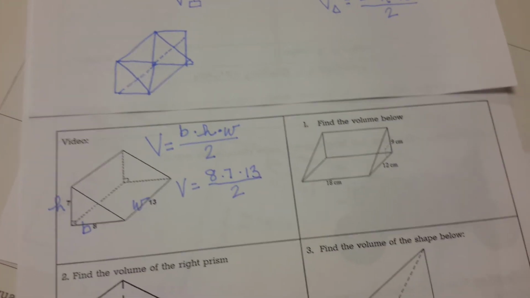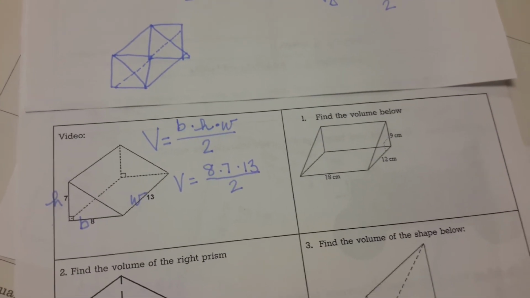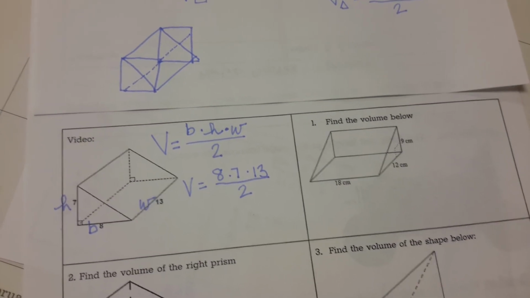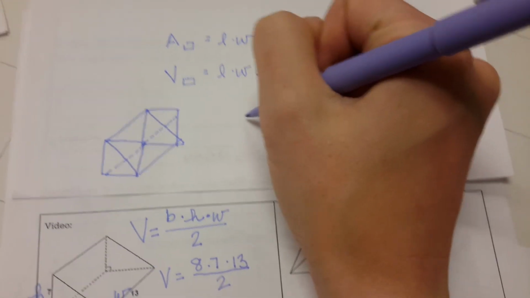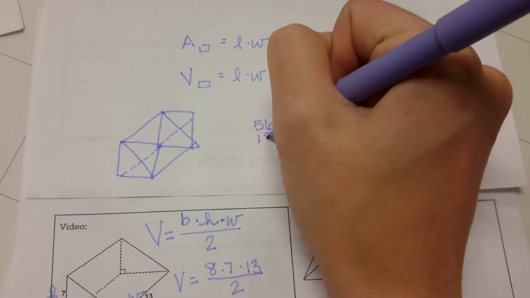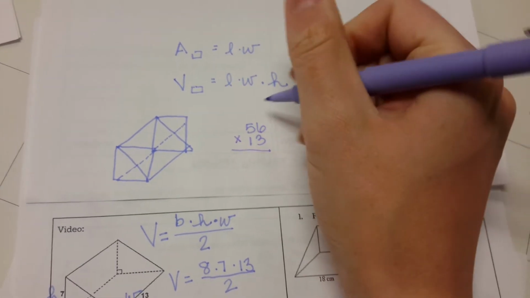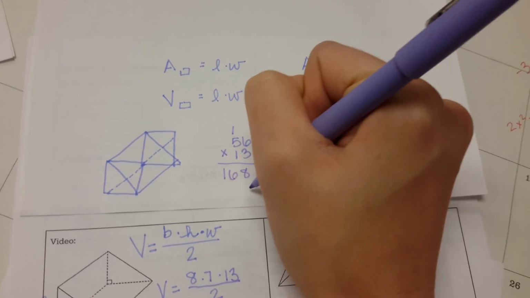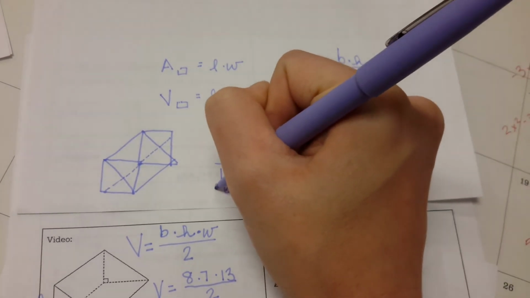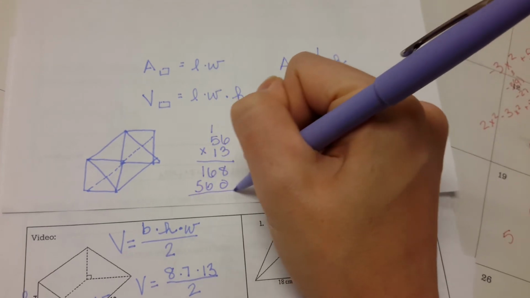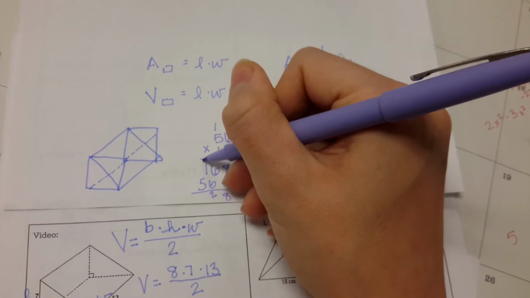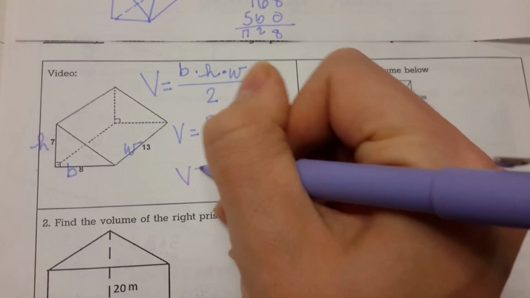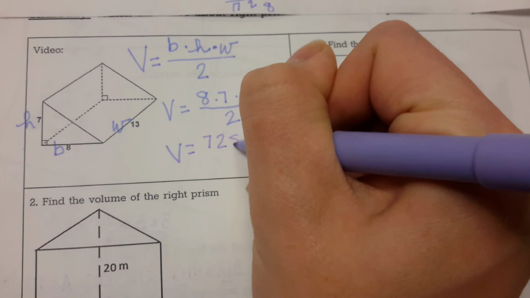Calculators are okay, you guys know that. 8 times 7 is 56. 56 times 13. Let's go ahead and do that. 6 times 3, 18. 5 times 3, 15. Add 1, 16. 0, 6, 5. Add them all up. 8, 2. Carry 1. 728. So our volume, our numerator, is 728.